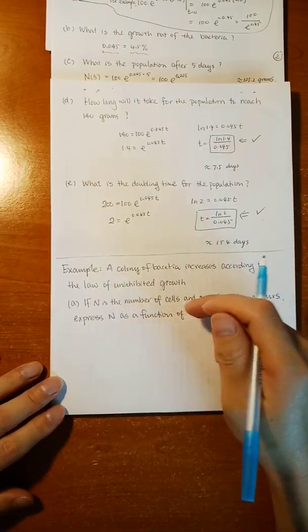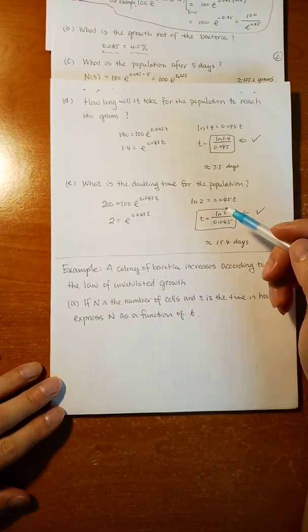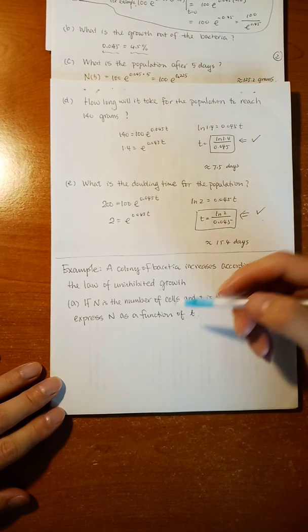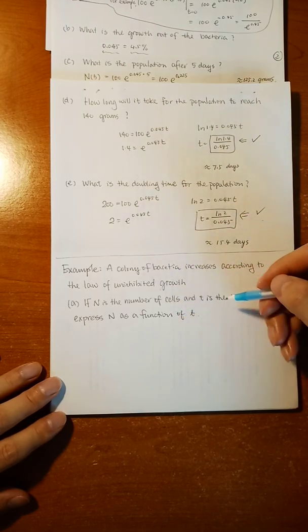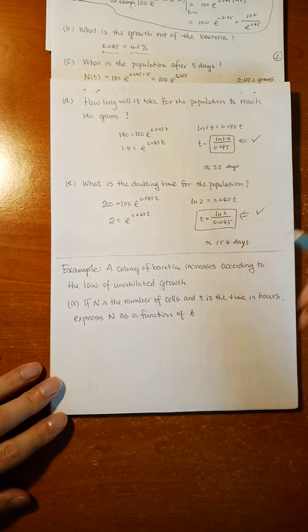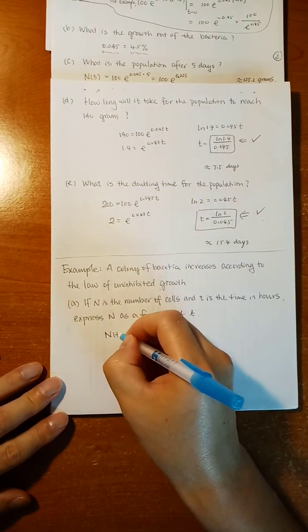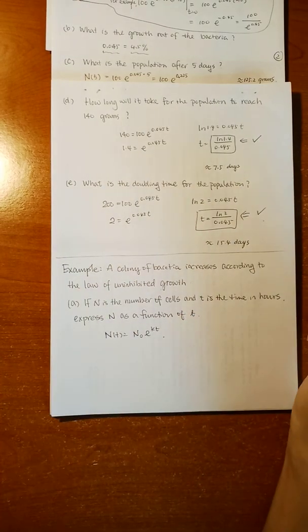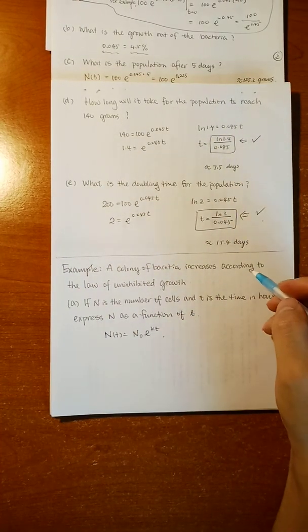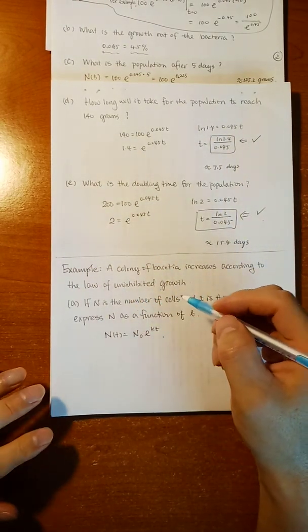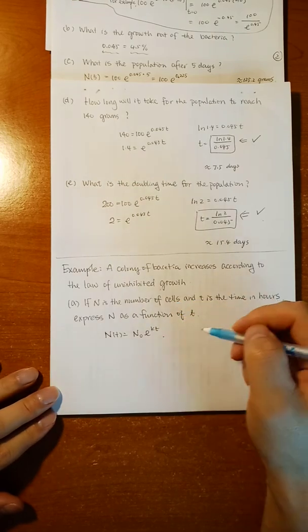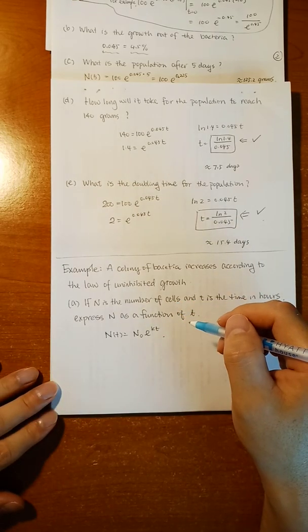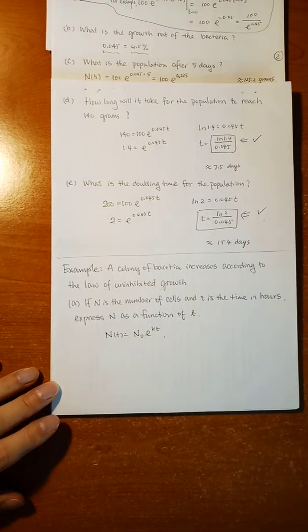So you can measure the bacteria in grams, or you can measure the bacteria in numbers. It doesn't matter. So n of t is always n sub 0 e to kt. Whenever it says according to the law of uninhibited growth, it's always like this.